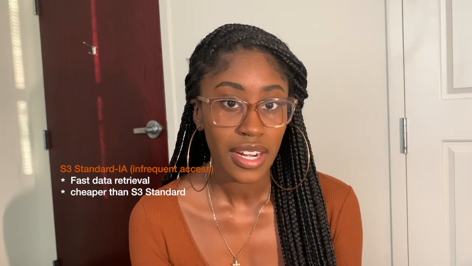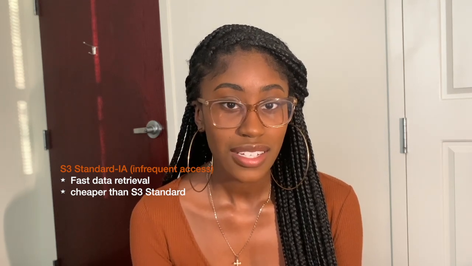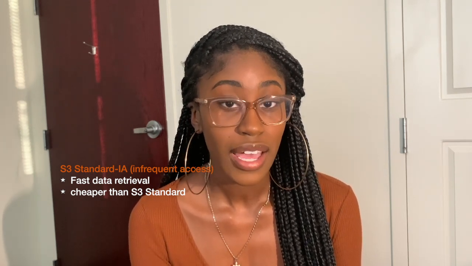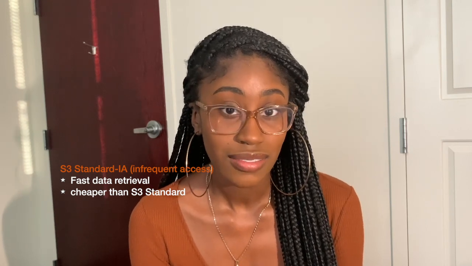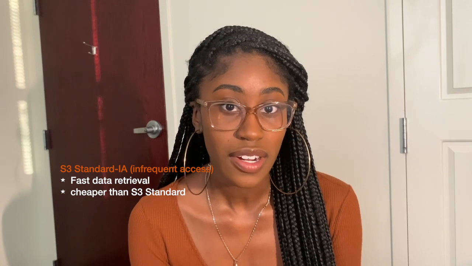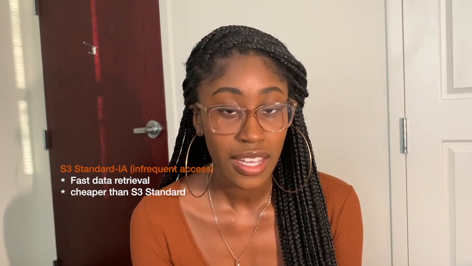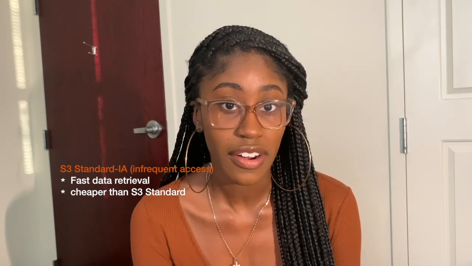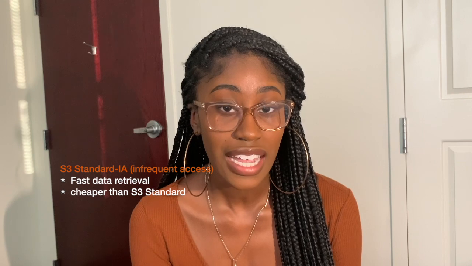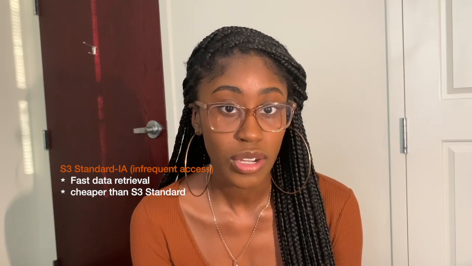The next class is called S3 Standard IA, and it stands for infrequent access. So S3 Standard Infrequent Access is used as it is named. You only use it when you're not accessing data frequently. But the good thing about infrequent access is it's cheaper than Standard and cheaper than Intelligent Tiering. And if you need the data, it can be retrieved very quickly.